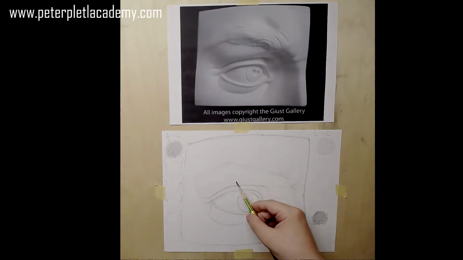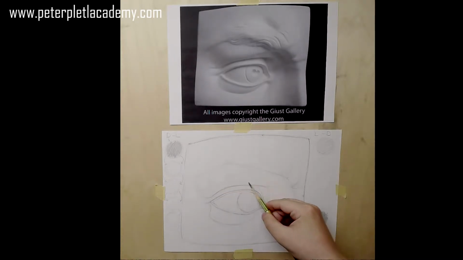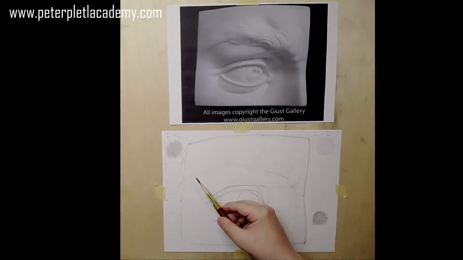And I use just a light touch of my pencil. Let me see, it's visible on the video. I hope that it will be visible. Yes. And I start with my pencil and I start to give a light value to that shape.